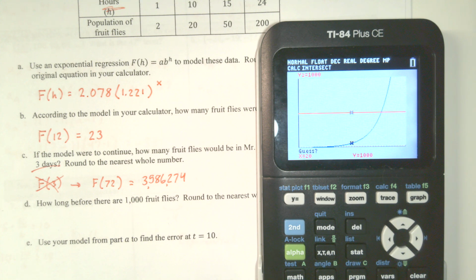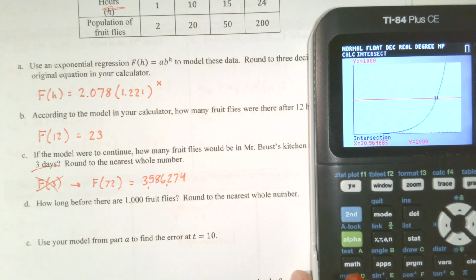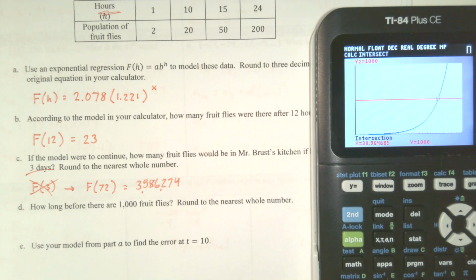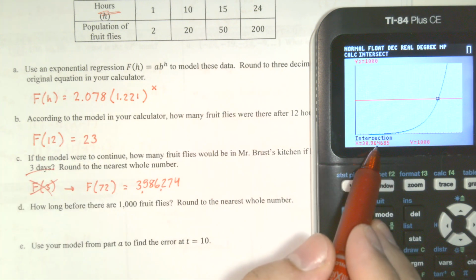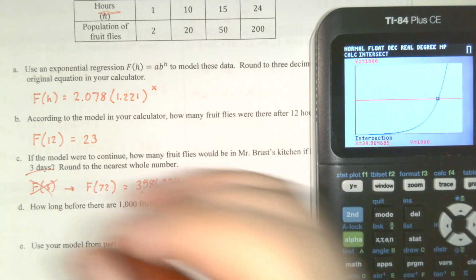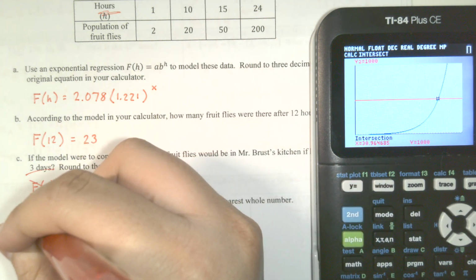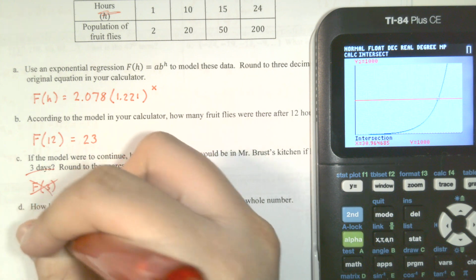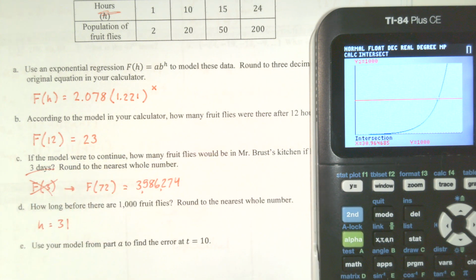And our calculator is trying to guess where these functions intersect. If you hit enter again, it says it intersects at about 31 hours. So yeah, 31 hours, and let's see, round to the nearest whole number. So when h is equal to 31, it takes 31 hours to get 1,000 fruit flies.